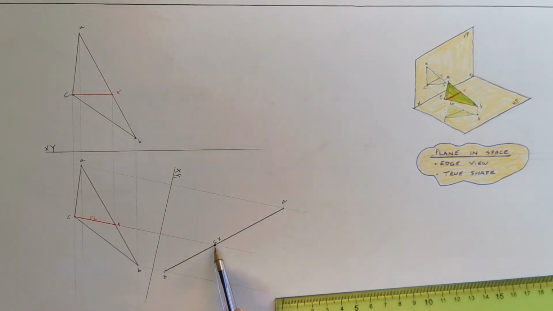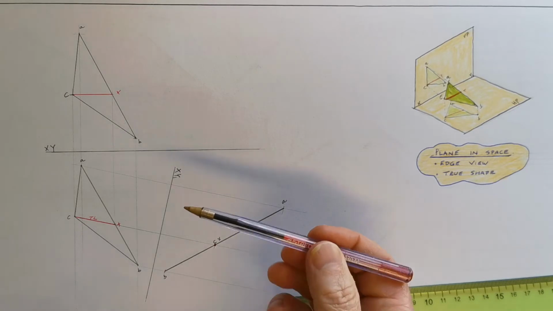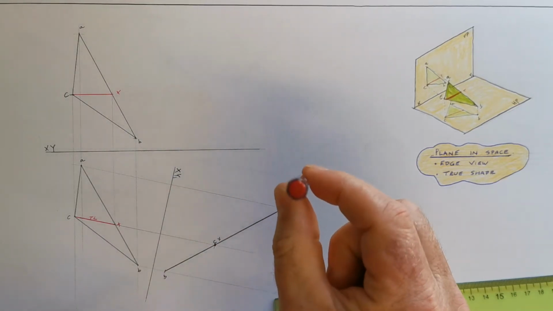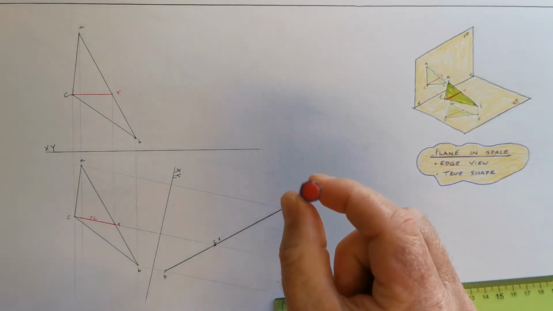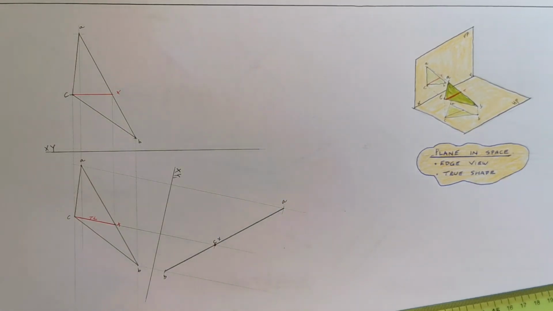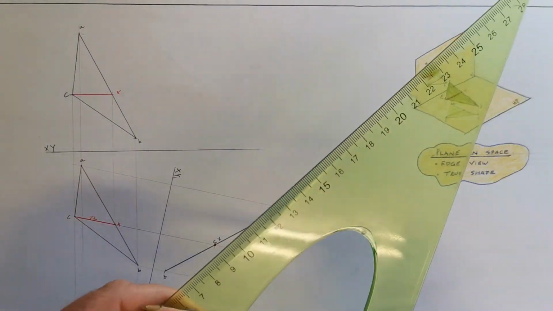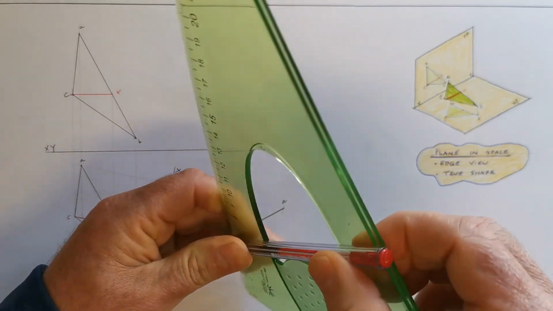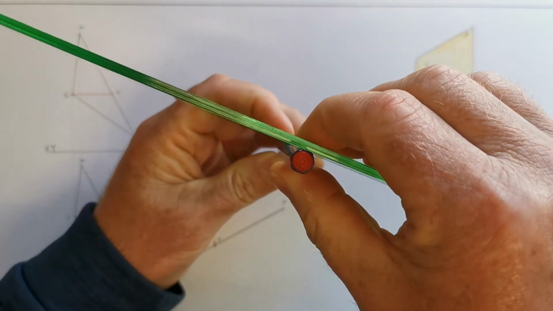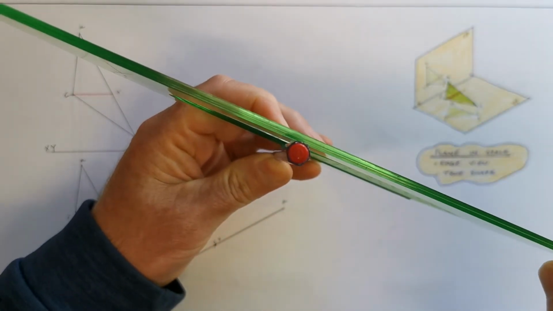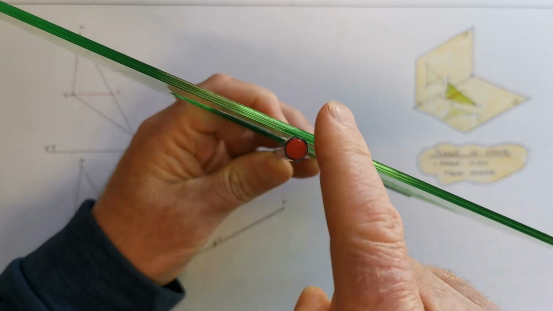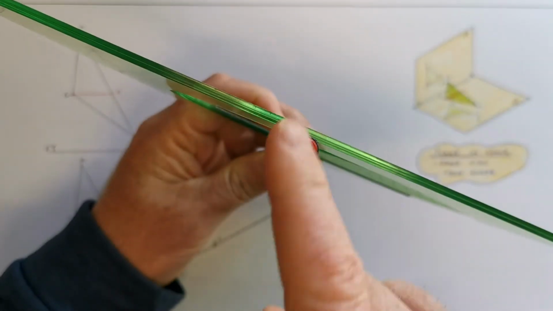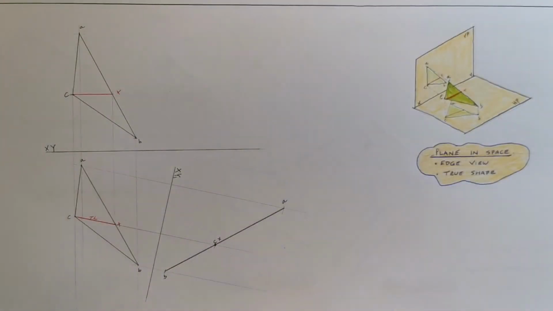CX, that horizontal line, appears as a dot in the way that this pen, if you look along it, can appear as a dot. And the whole basis of this is, if you have a line on a plane, when you see a point view of the line, you have to see an edge view of the plane. That's the theory behind it. So we now have an edge view of this plane.